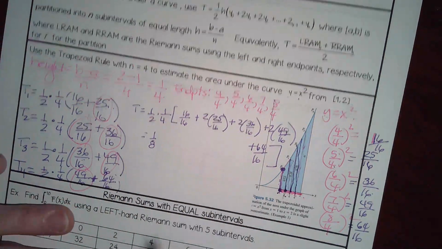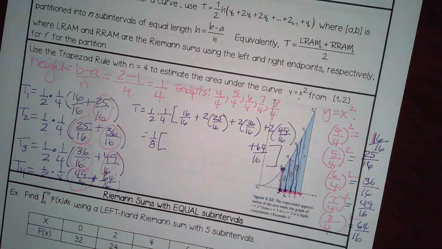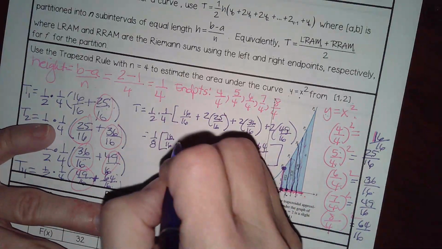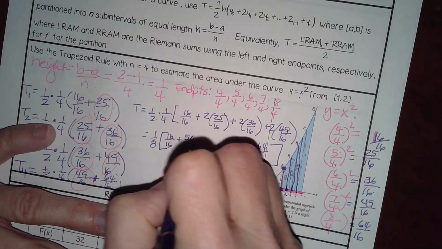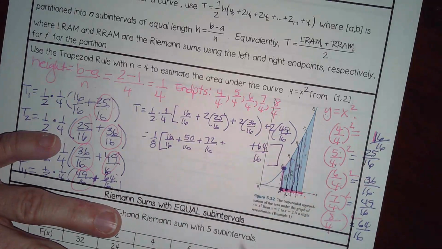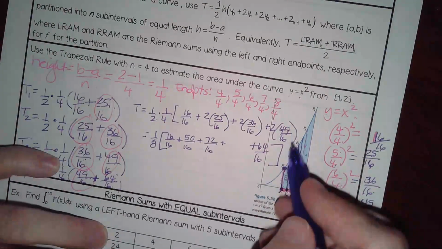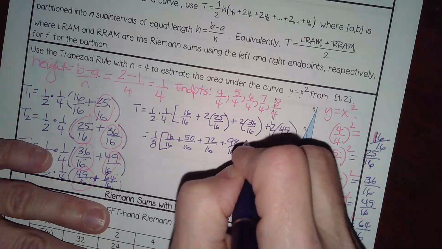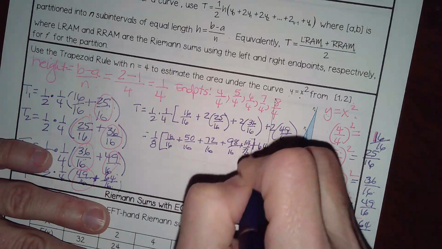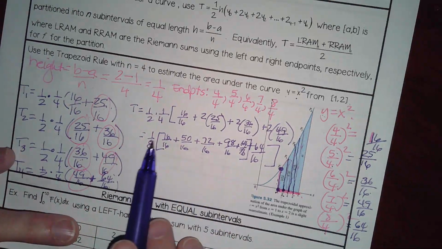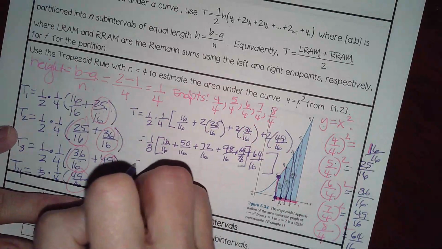And then I'm going to have, I need to get my glasses on, 1/8 of 16 over 16 plus 50 over 16 plus 72 over 16 plus 2 times 49, what is that, 98 over 16 plus 64 over 16. Then it's a matter of just adding all of these up, multiplying it by 1/8, and so this is what that's going to look like.